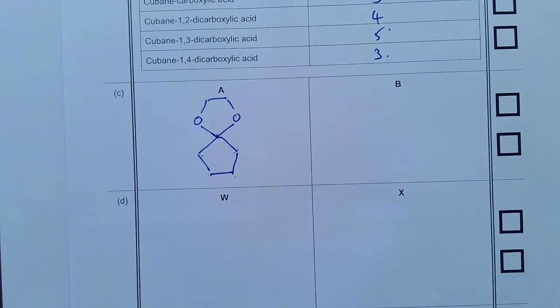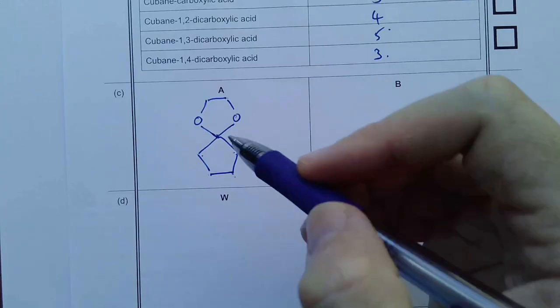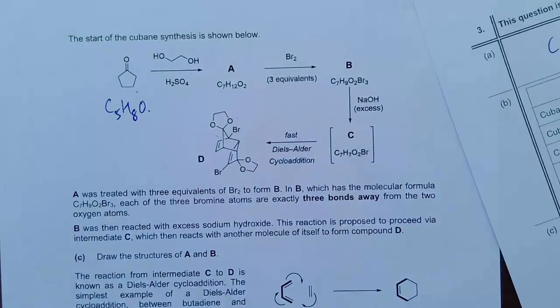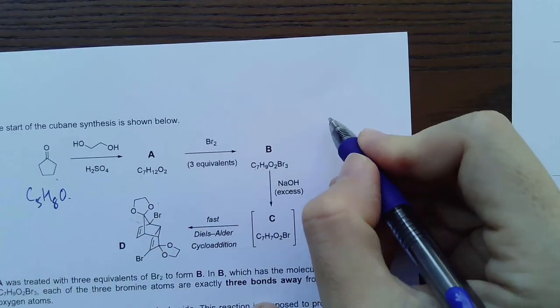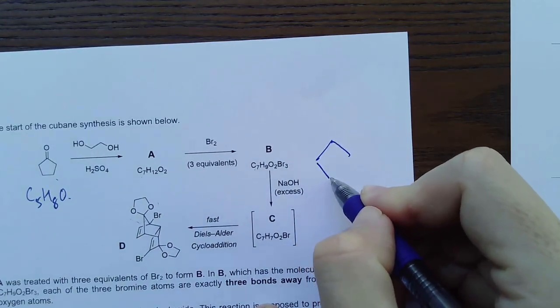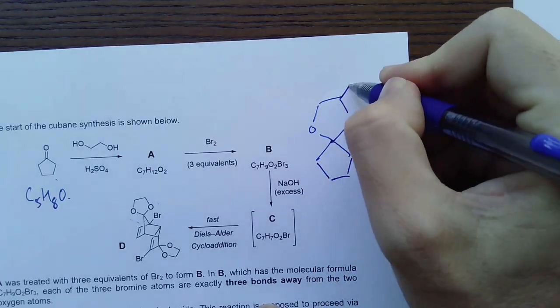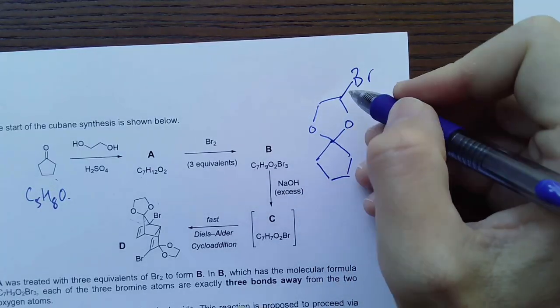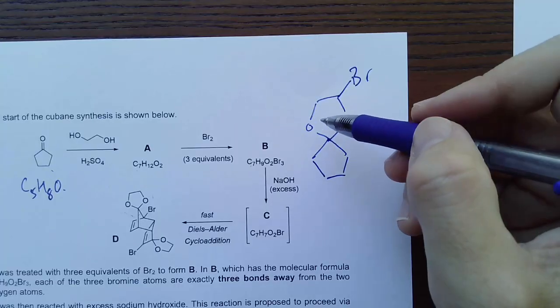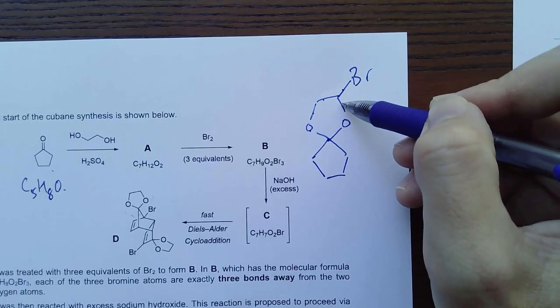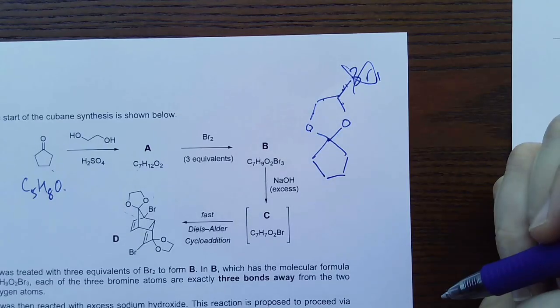If I put the bromines up here, maybe I should draw out a rough version that I can show this on. If I put one of the bromines up here, well, that's not going to work for me, because yes, it's 1, 2, 3 bonds away from this oxygen, but it's only 2 away from this one, so it can't go there.